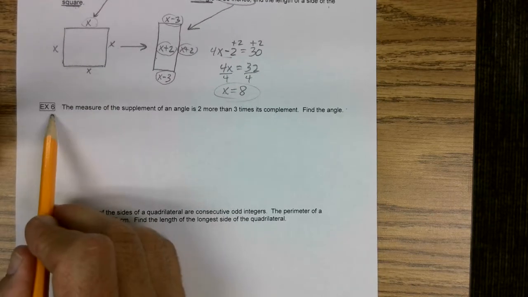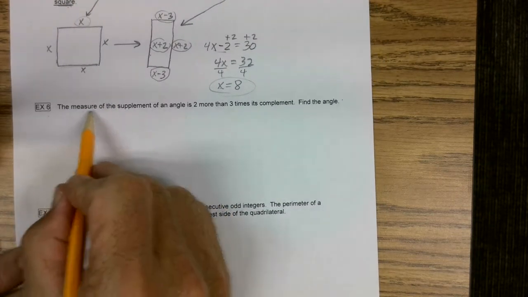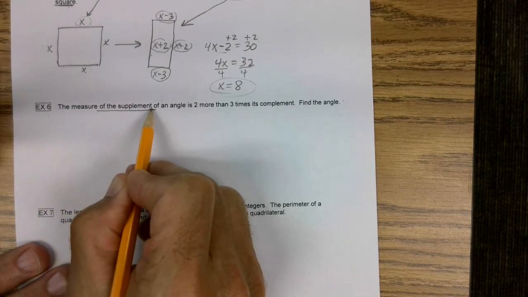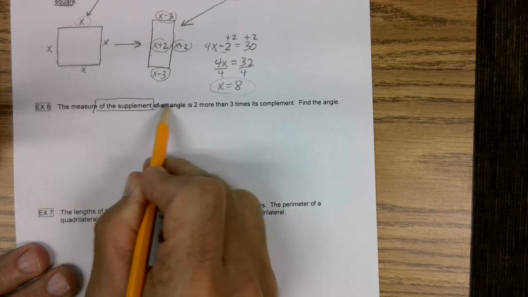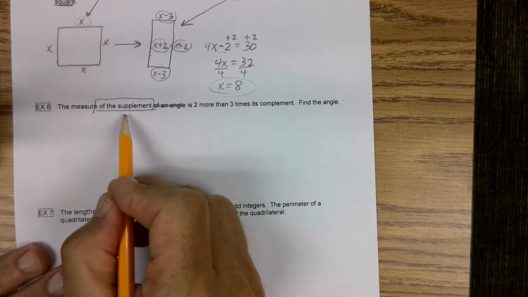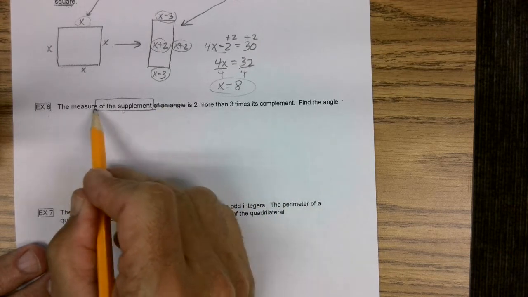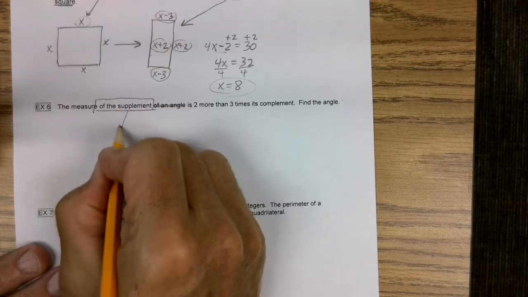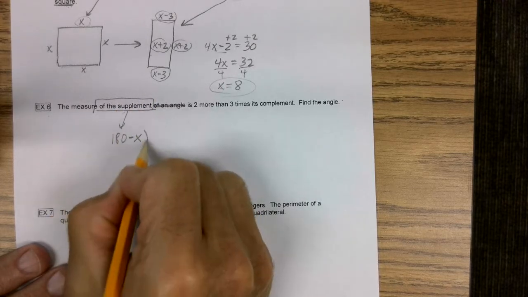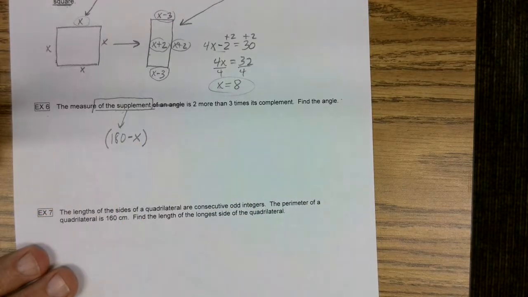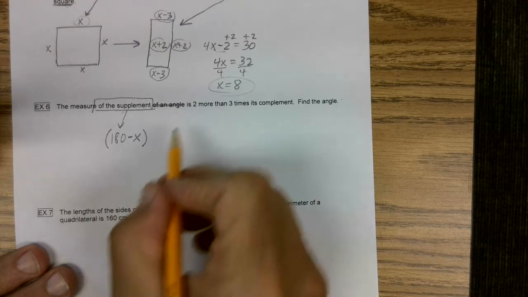All right, on to this one. This is connected to our pre-lesson. It says the measure of the supplement of an angle. You can really kind of throw that out because the object of this sentence is the measure of the supplement. What did I say for you guys to substitute in there? 180 minus x. Now I was kind of weird about it. I said put parentheses around it. In this case, it won't really matter, but I like the habit. Trust me on that.